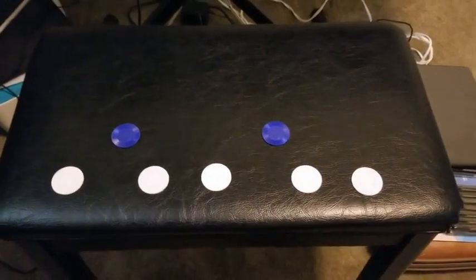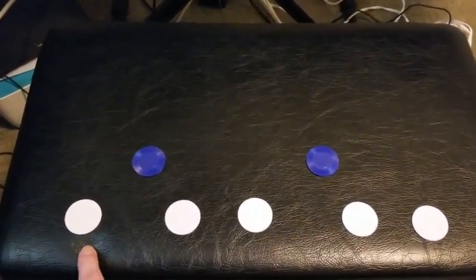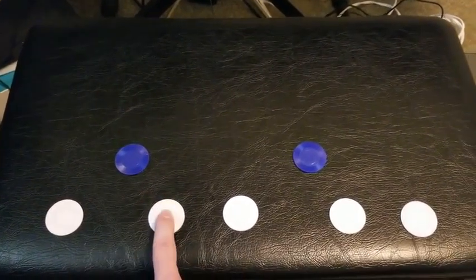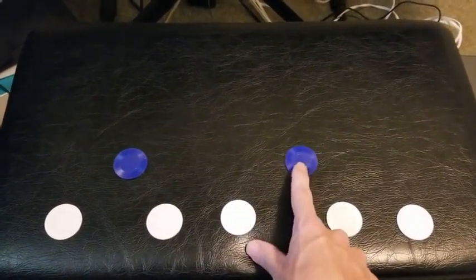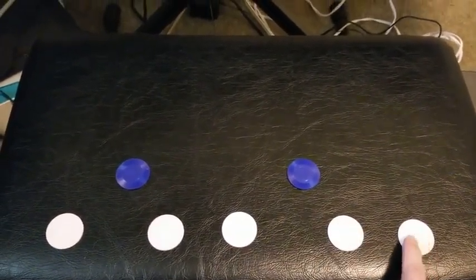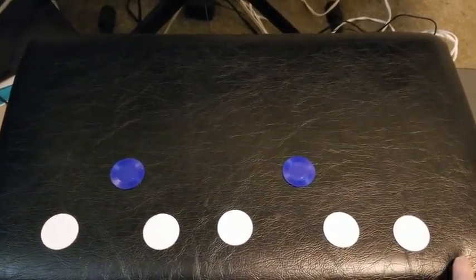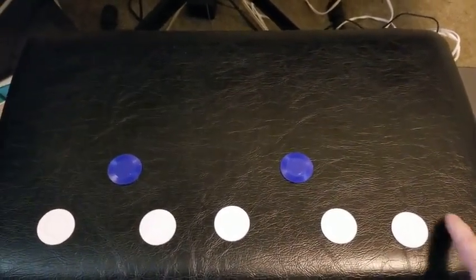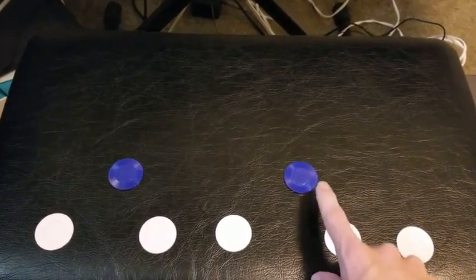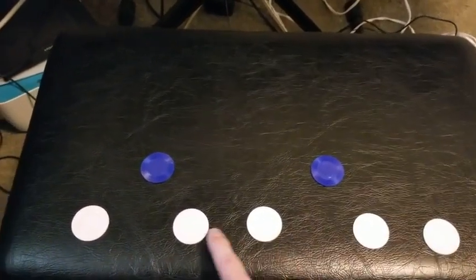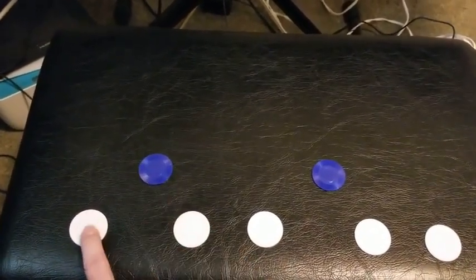This leaves us the notes of the B natural minor scale: B, C sharp, D, E, F sharp, G, A, and B. Coming down, we have B, A, G, F sharp, E, D, C sharp, and B.